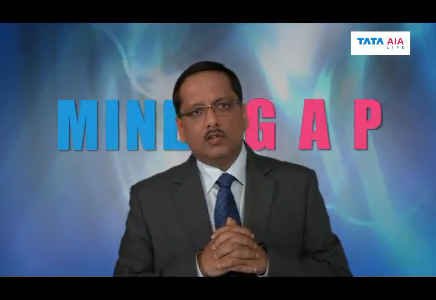By now, you must be feeling confident about the thumb rule method of finding the gap. This method is simple, but it gives an approximate figure. And it does not take into account debts, loans and EMIs.